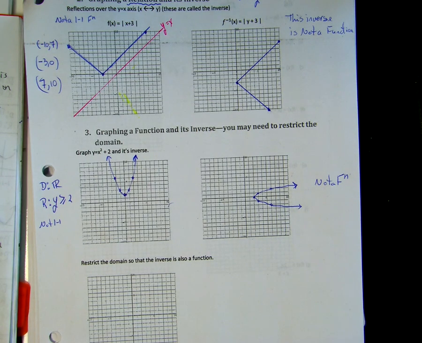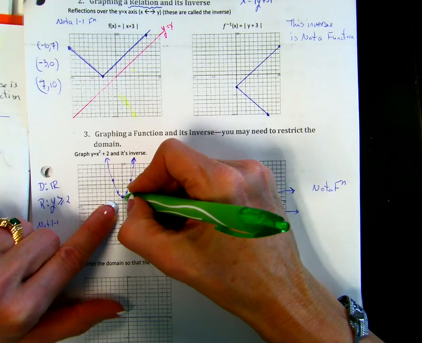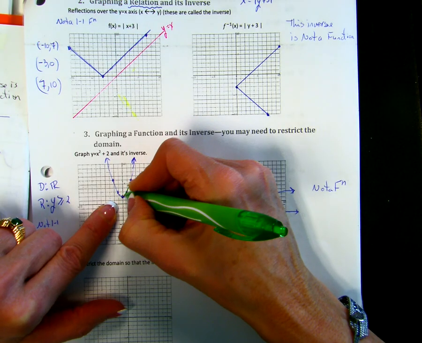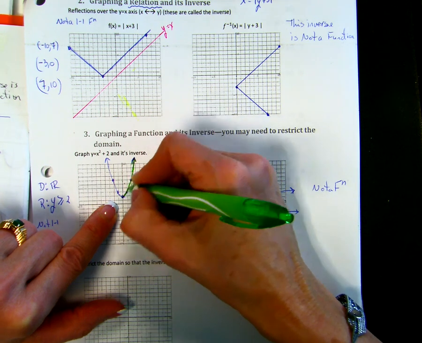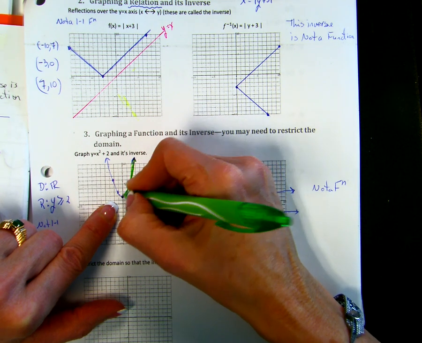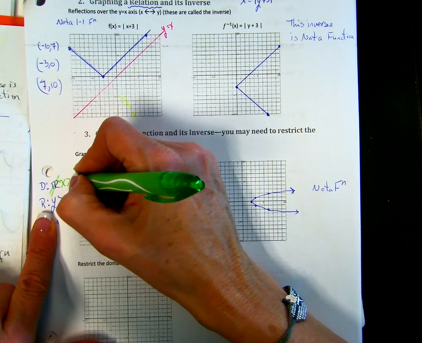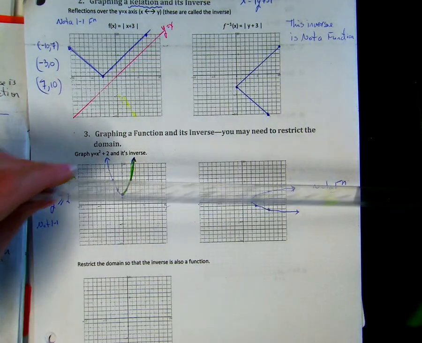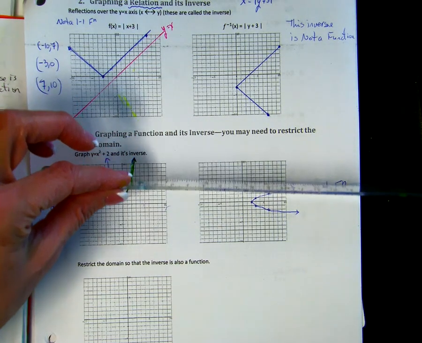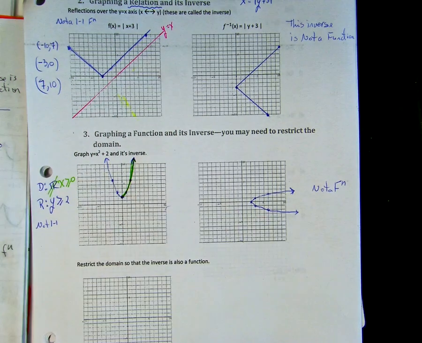Okay, here's our solution. We're going to go back to the original and look at just part of it. We're going to keep this part one-to-one. By restricting the domain, we're not going to look for x's all reals. We're only going to look at x's greater than or equal to 0, because if I'm only looking at that green branch, then I do have a function. Where did that green branch go over here?